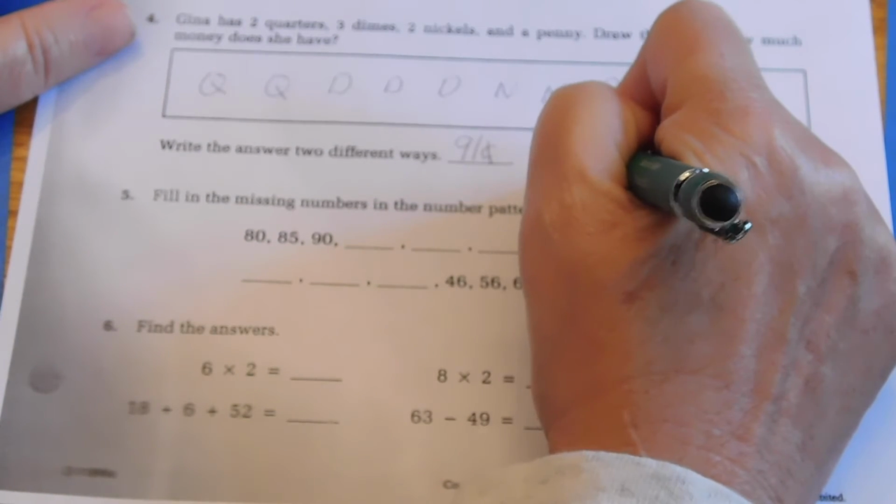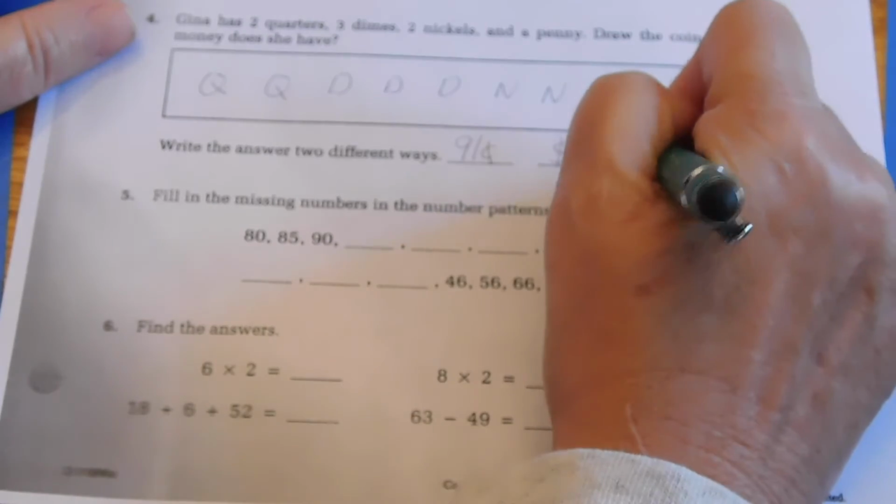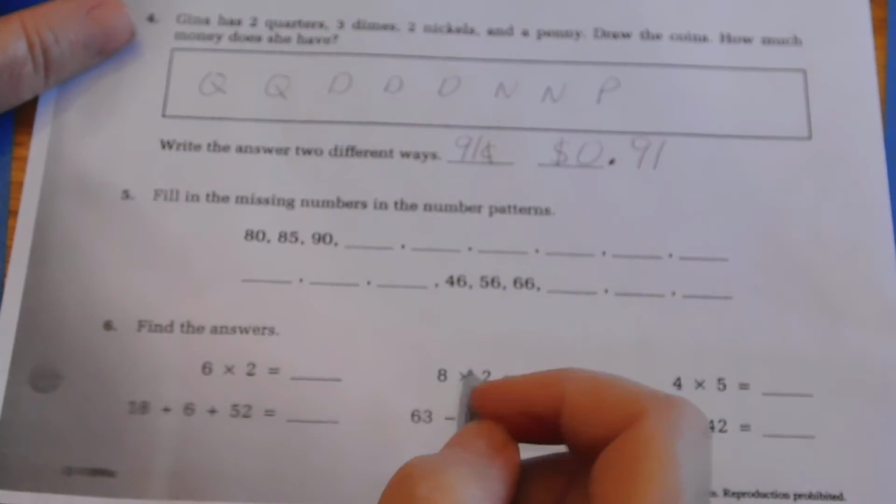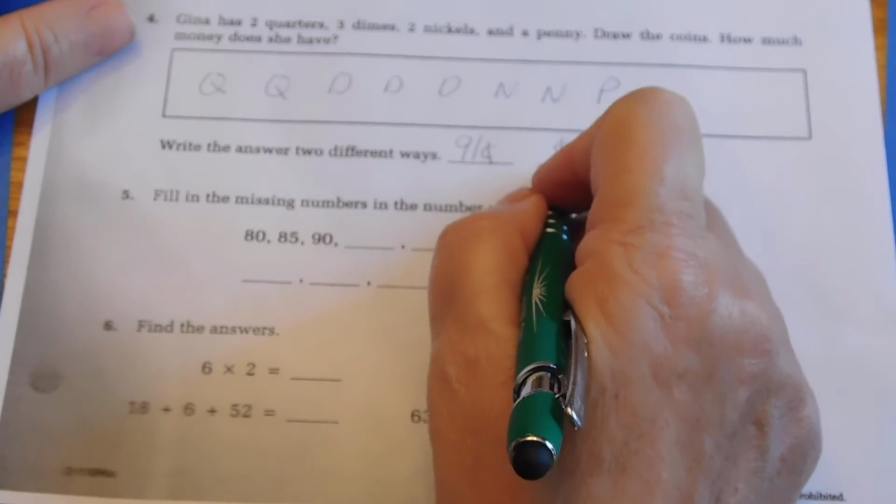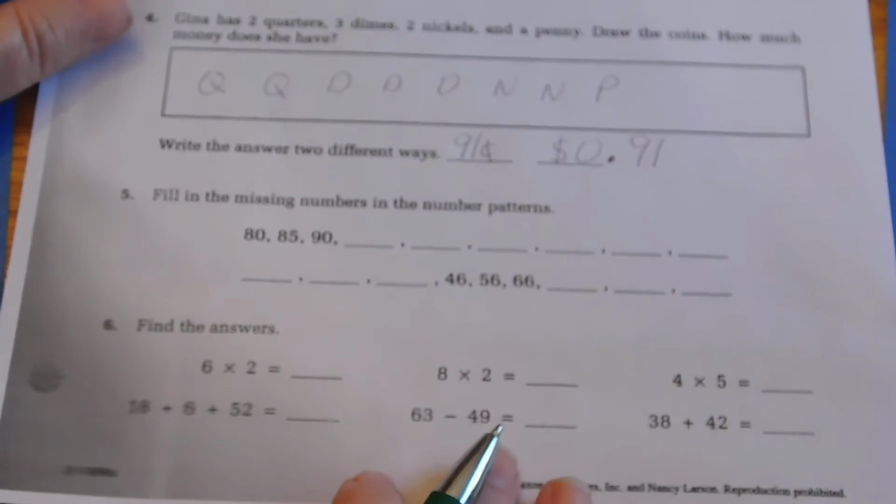We have $0 and we do our decimal point and 91 cents. And even though we say the word cents, we're not allowed to write it because the dollar sign takes care of it. Okay?